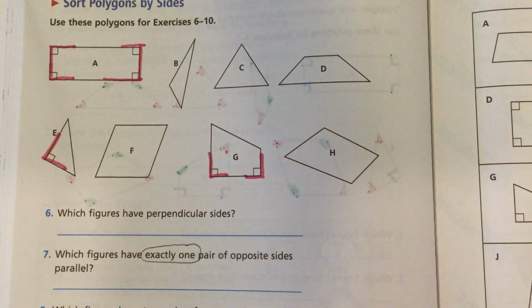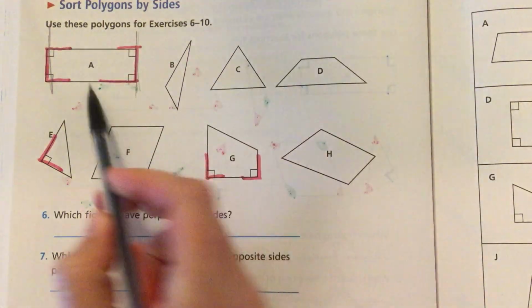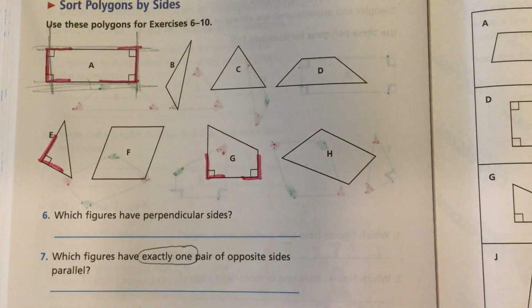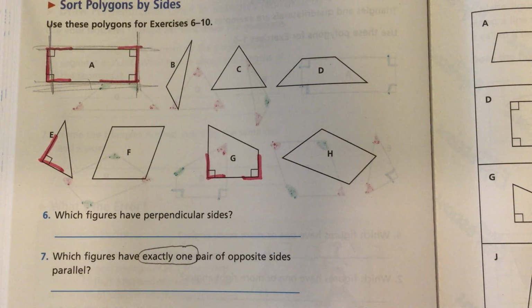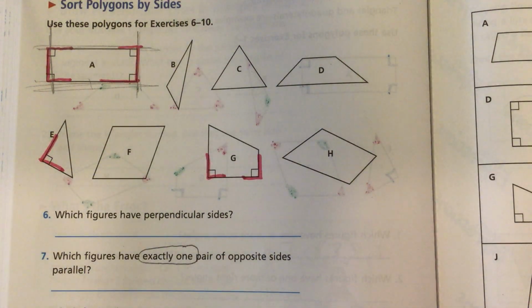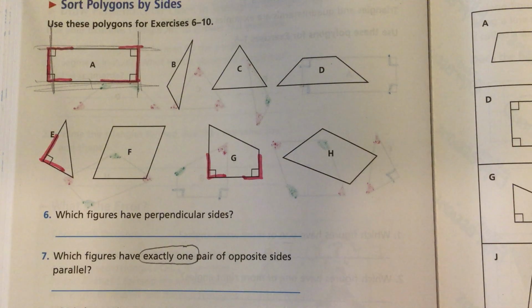Well, let's look at A for a second. Yeah, there's a pair of parallel lines here and a pair of parallel lines here, but that's two pairs. Remember, a pair is a set, like a pair of shoes. You have two shoes in one set. So here you have two lines in one set of parallel lines. Okay, I can't count A because there's two pairs of opposite sides that are parallel.